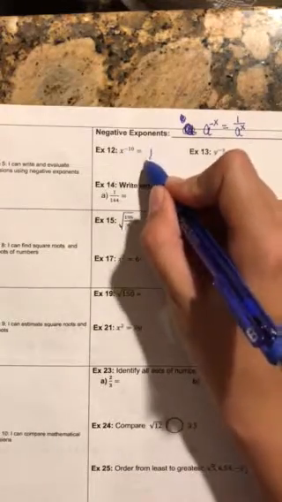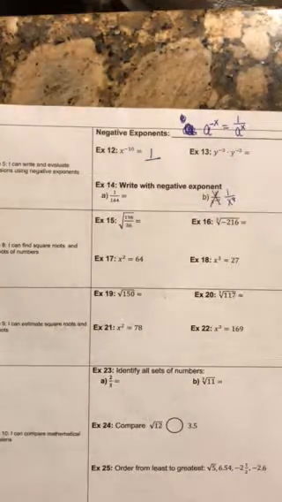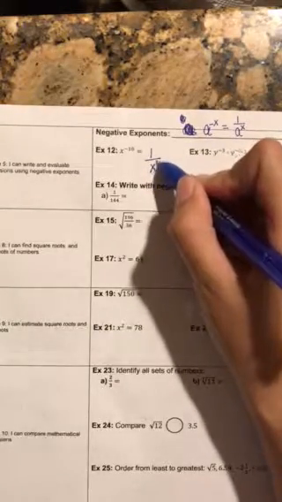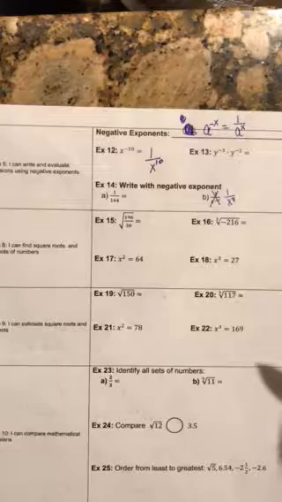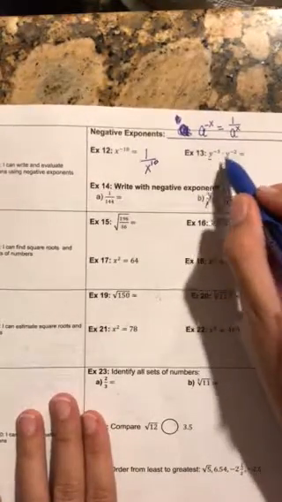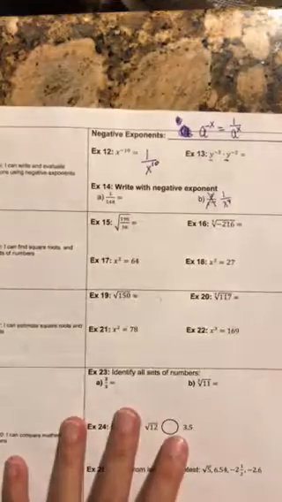So if we look at example 12, if I need to get rid of that negative exponent, I need to create the reciprocal of x to the negative 10th, which is 1 over x, and then the power becomes positive. In number 13, you notice that we first have to apply a multiplication property.